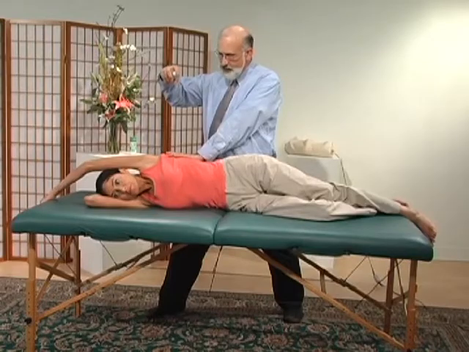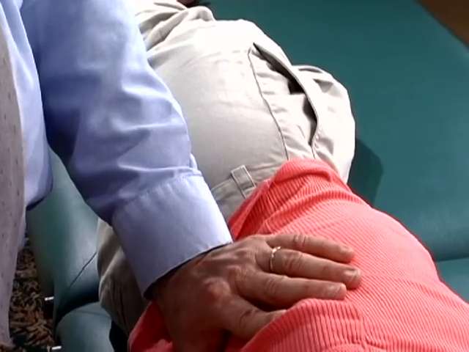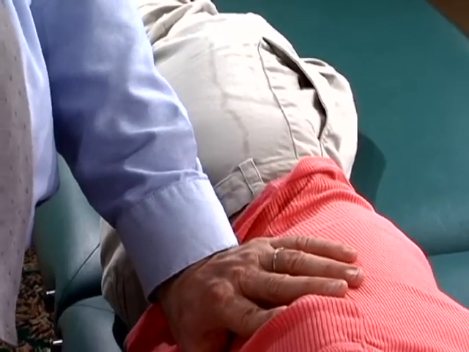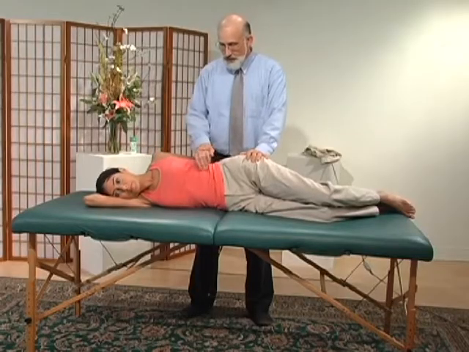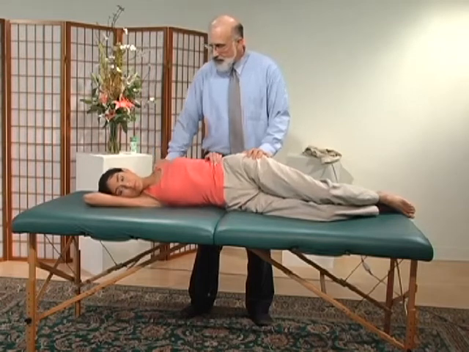And deep breath in again. And over the trochanter. Here we go. Okay, and now it's time to retest our range of motion. So we're going to put the hand here and relax and come back.